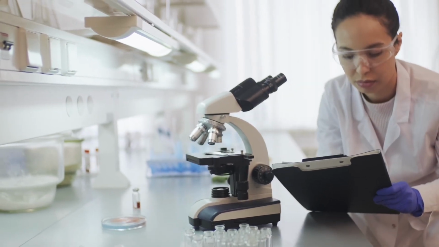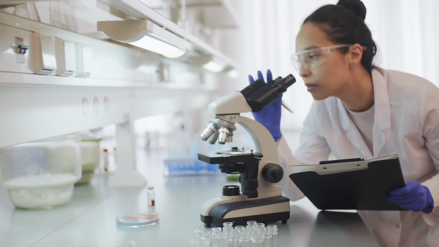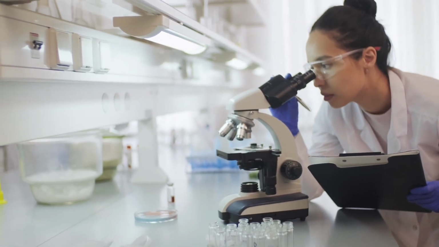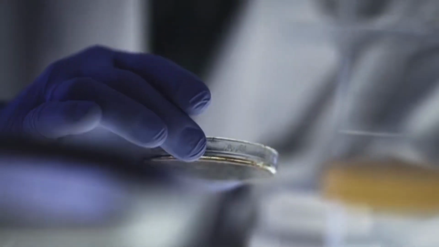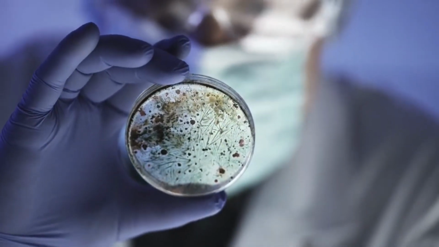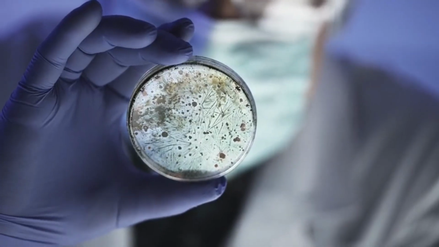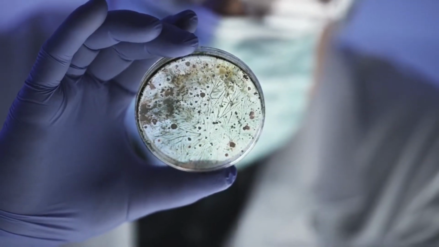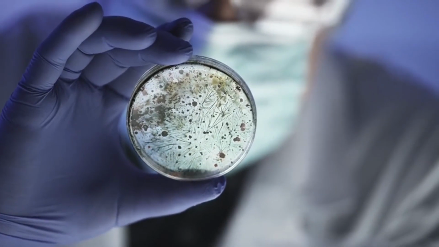The most straightforward way to confirm CLA is by taking a sample of the pus from an abscess and sending it to a lab. They'll culture it, meaning they grow the bacteria in a dish and identify whether Corynebacterium pseudotuberculosis is present. This is called a bacterial culture, and it's still the gold standard for confirming the disease.